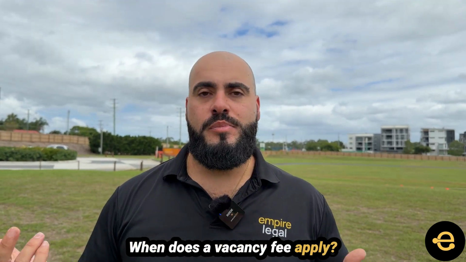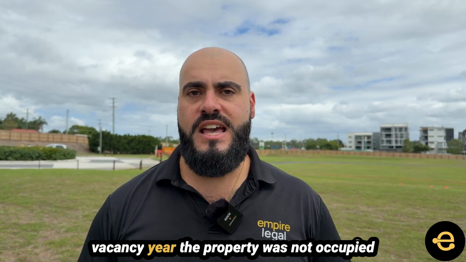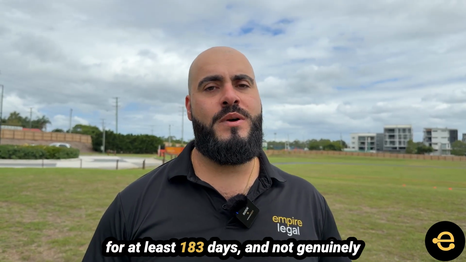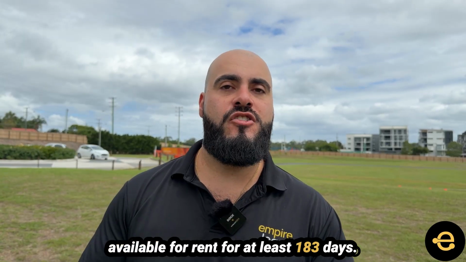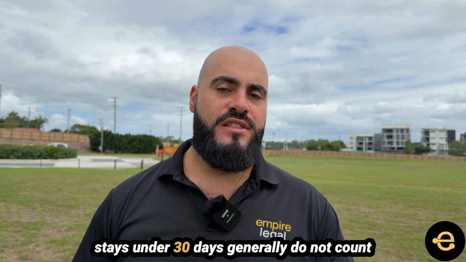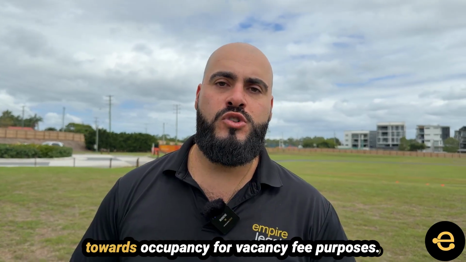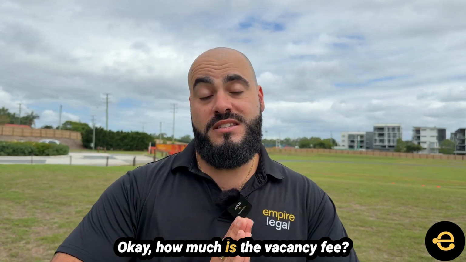When does a vacancy fee apply? A vacancy fee may be imposed if, during the vacancy year, the property was not occupied for at least 183 days and not genuinely available for rent for at least 183 days. Short-term stays, such as holiday letting or stays under 30 days, generally do not count towards occupancy for vacancy fee purposes.